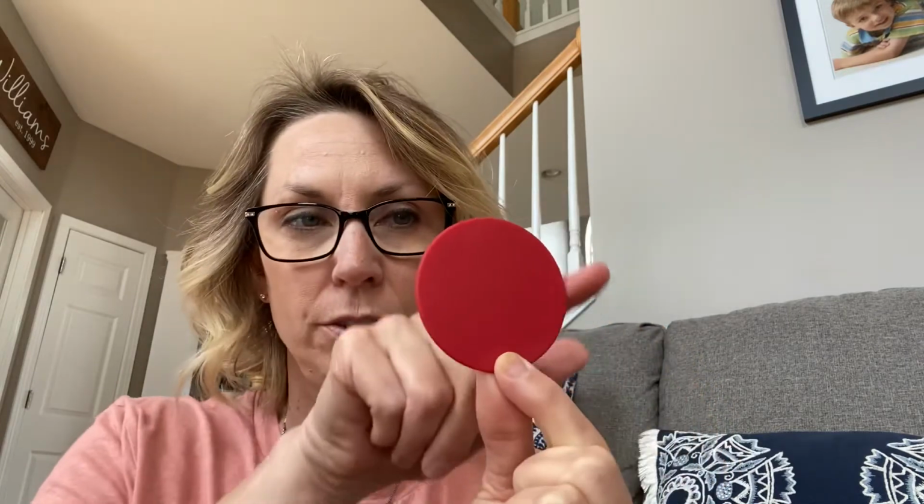So right here, this is a circle. Just goes all the way around, continuously all the way around.